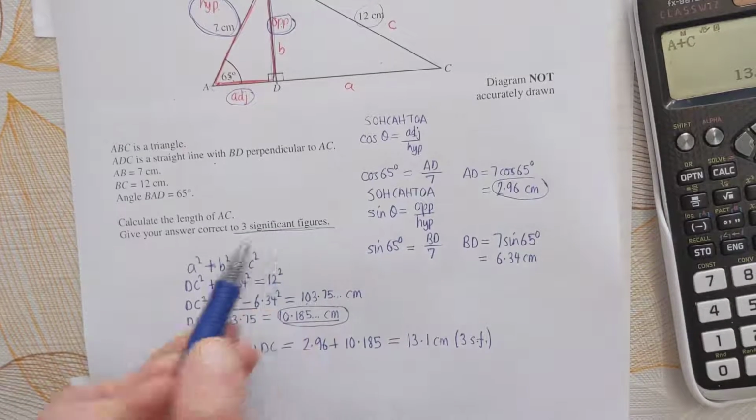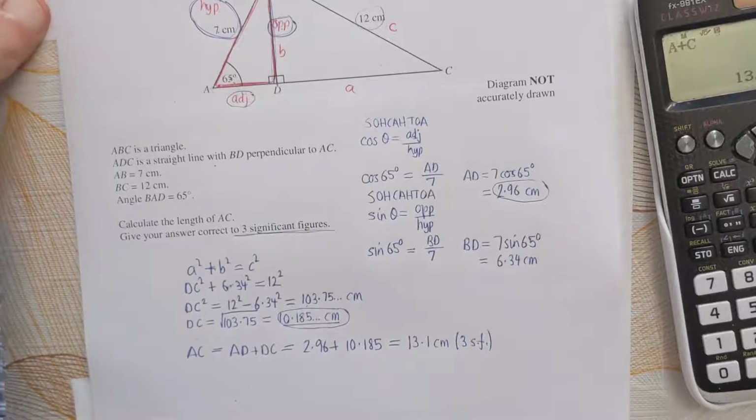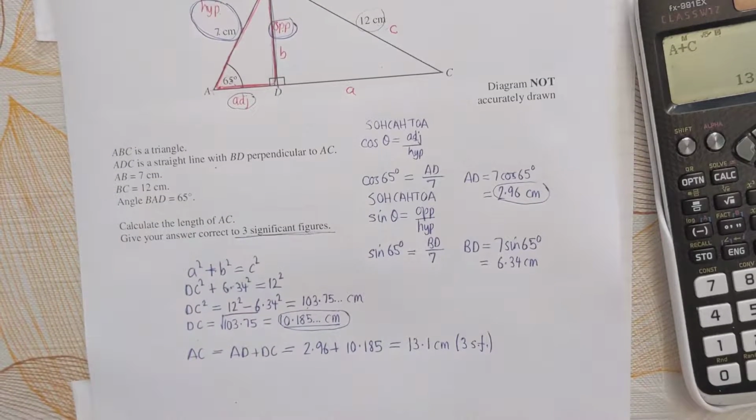Always pay attention to how you should round the answer. Okay, I hope that helps.